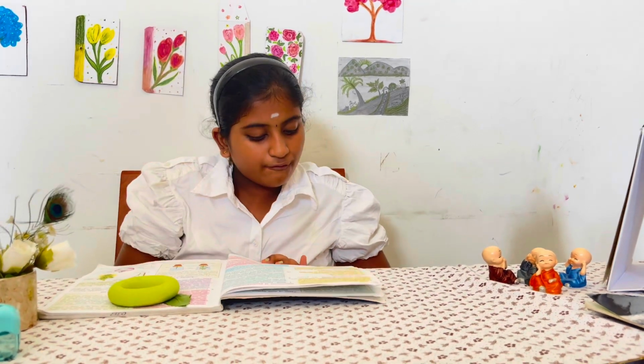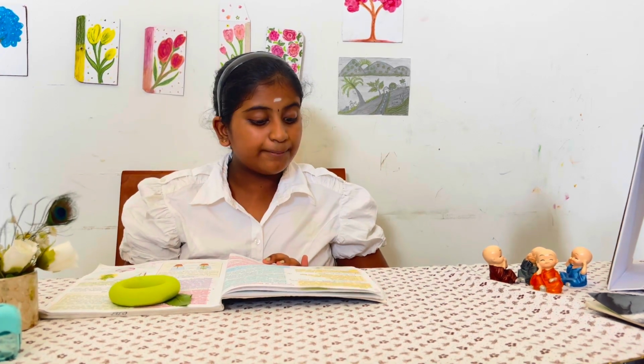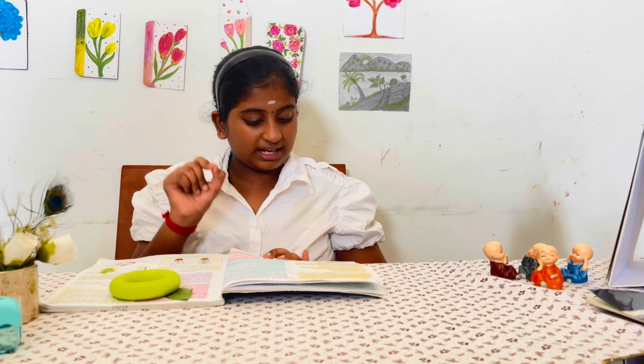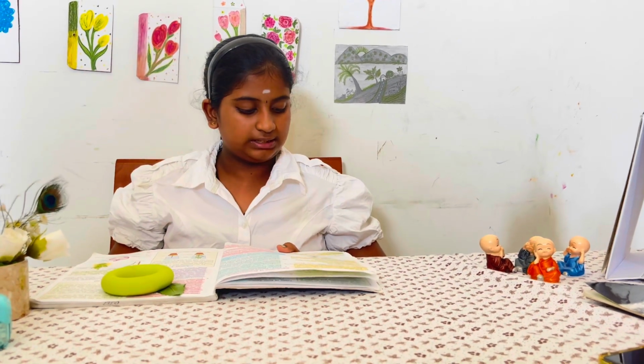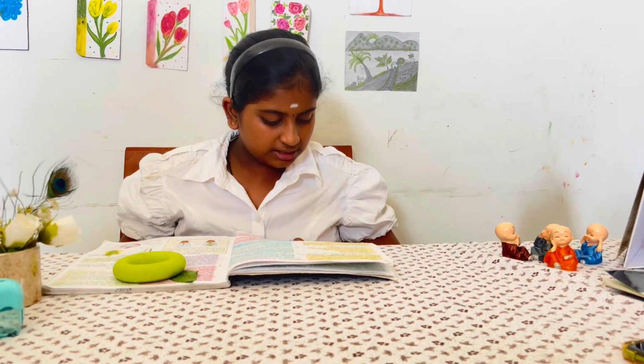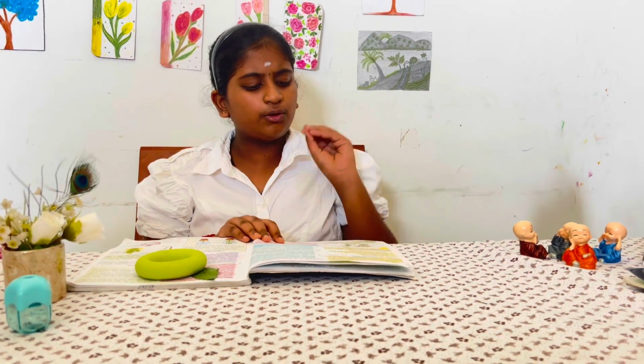Next, photosynthesis is represented as follows: carbon dioxide plus water, in the presence of chlorophyll and sunlight, gives glucose plus oxygen. This is like a small formula that is representing photosynthesis. There are two end products of photosynthesis: glucose, C6H12O6, and oxygen, O2. So these are the two end products of photosynthesis.